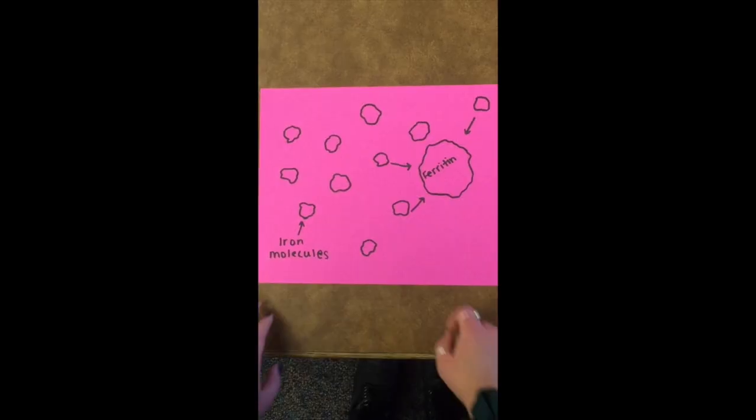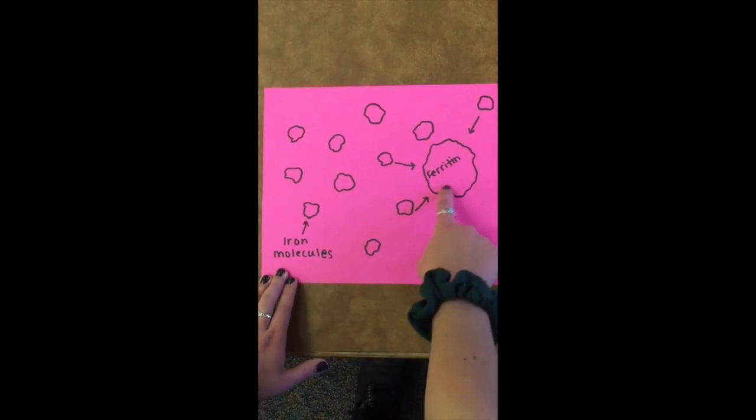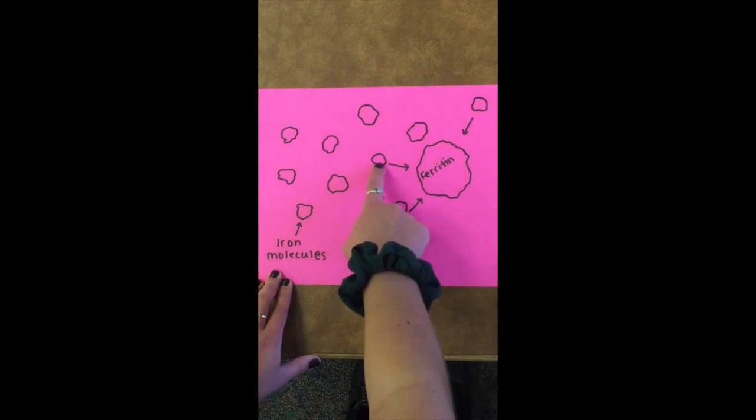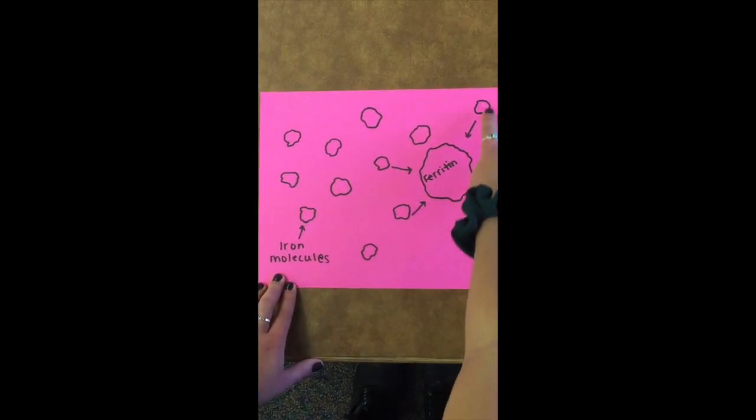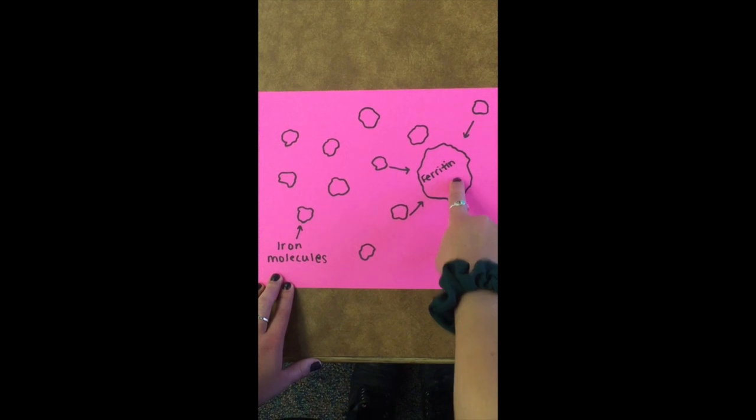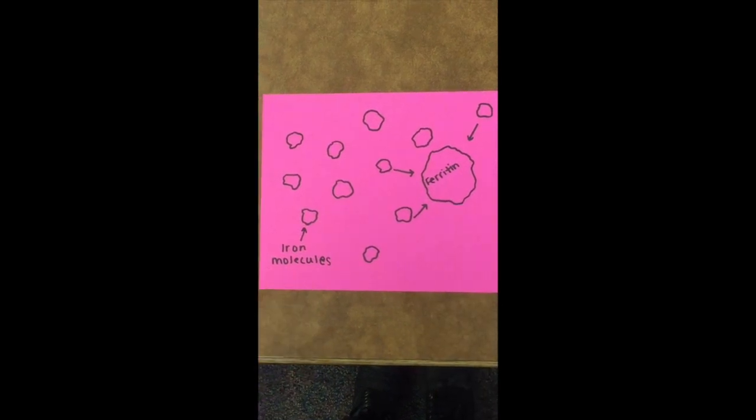The function of storage proteins is to store amino acids. For example, iron that is not immediately needed is stored as ferritin. Ferritin is a storage protein that regulates and guards against the adverse effects of excessive iron in your body.